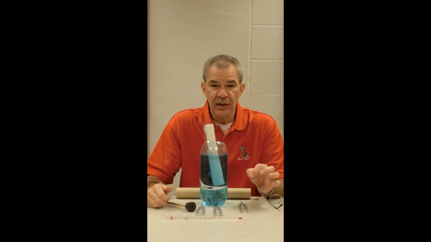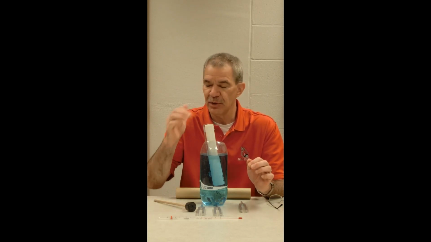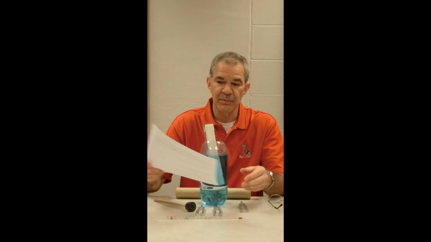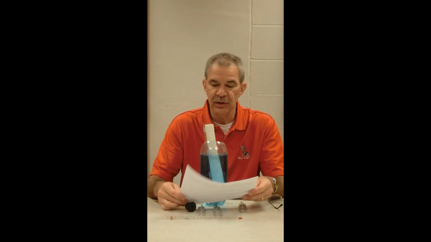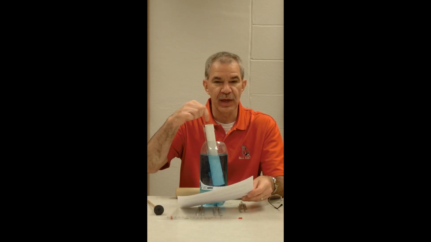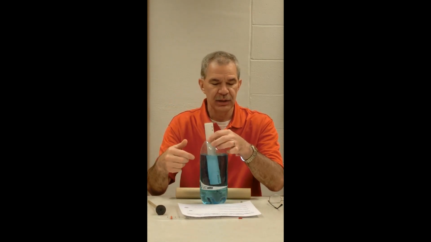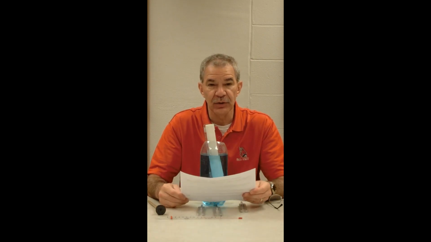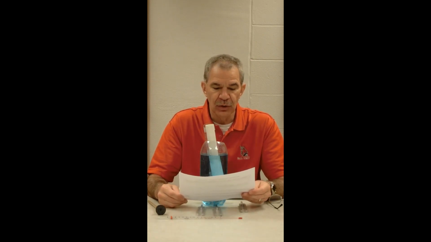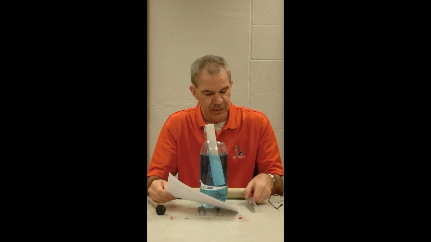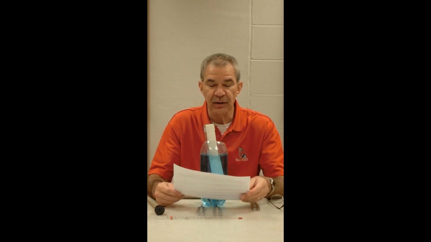In order to calculate the resonant wavelength, you'll have to take a diameter correction, and on your lab sheet, the formula is given. You take 0.4 times that diameter, you add it to this length, and then you multiply it by 4. That's your resonant wavelength. You'll multiply that resonant wavelength by the frequency of the tuning fork, and that will give you the speed of sound in meters per second. That is our experimental speed of sound.